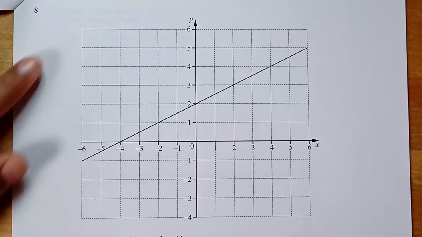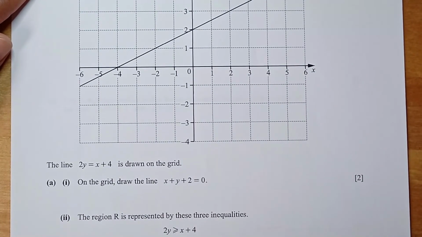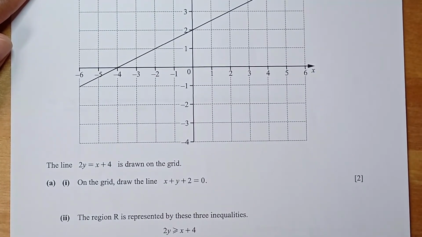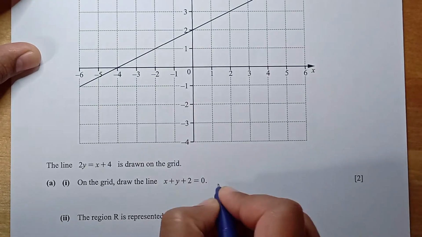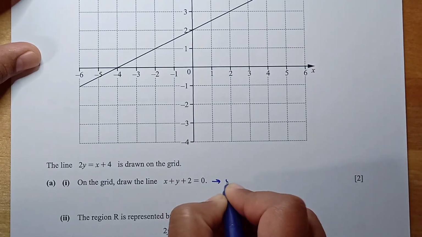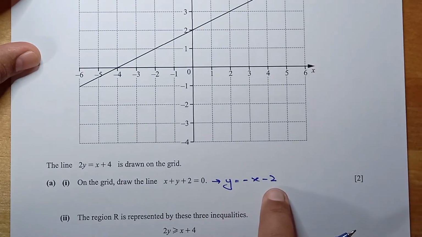Question number 8. The line 2y equals x plus 4 is drawn on the grid. In part A, part 1, on the grid, draw the line x plus y plus 2 equals 0. Okay, how can we draw this line? We can write it in slope intercept form: y equals minus x minus 2. Y intercept is minus 2 and the slope is minus 1.